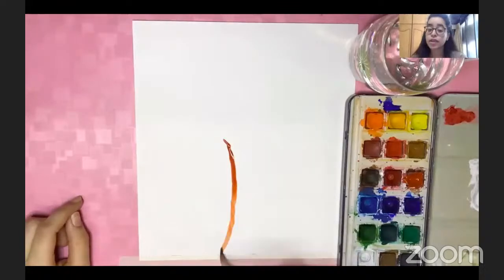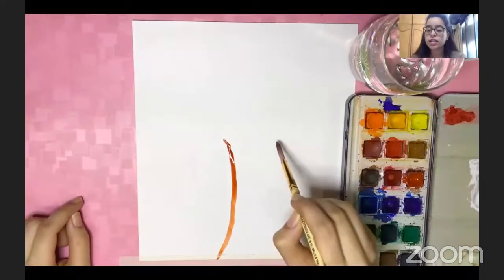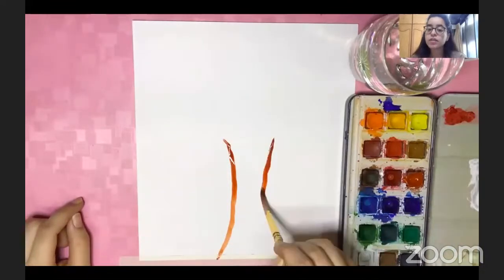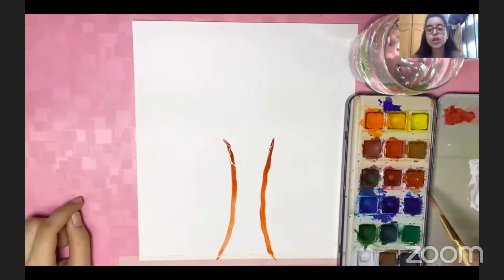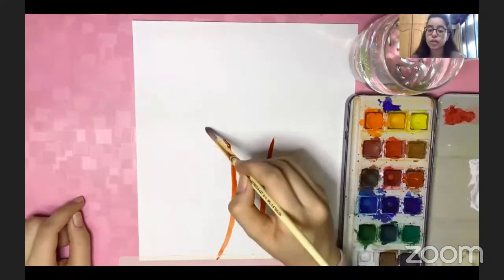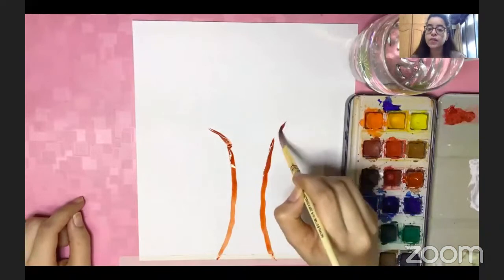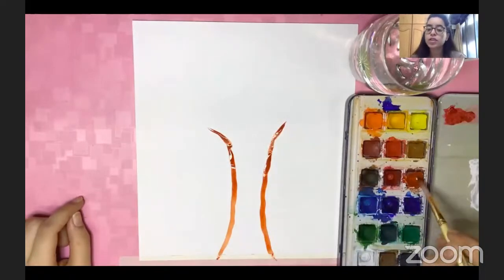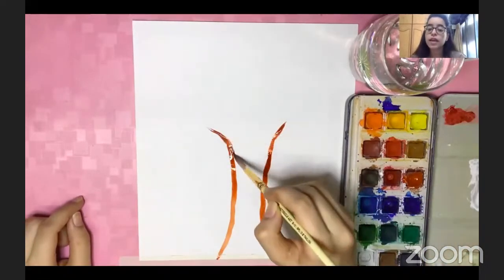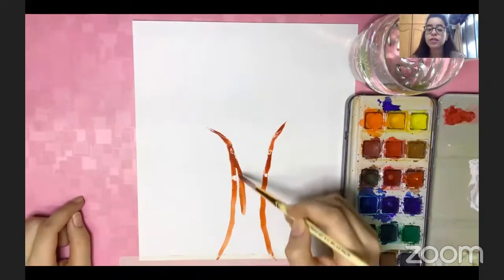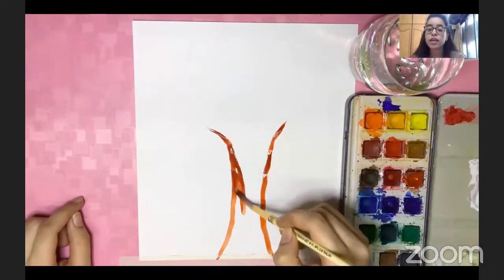That is the base of the tree. Normally, we draw two curved lines for a tree. Similarly, we do that with paint. Just take brown color and nicely color the trunk of the tree.